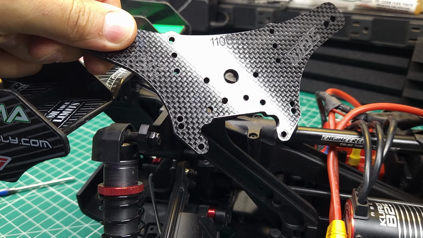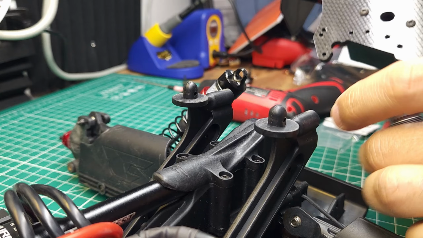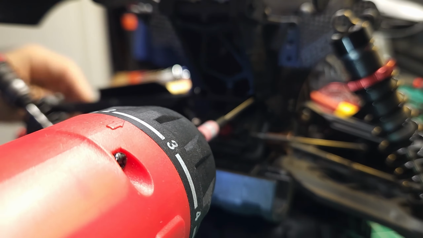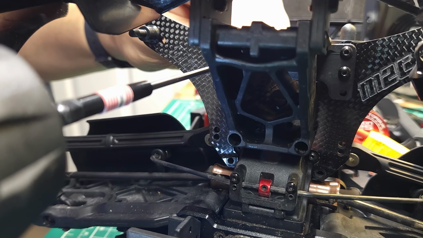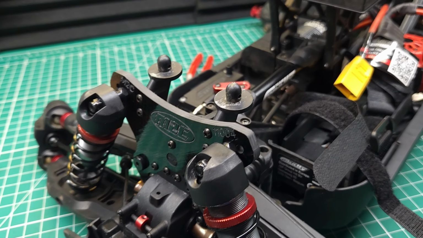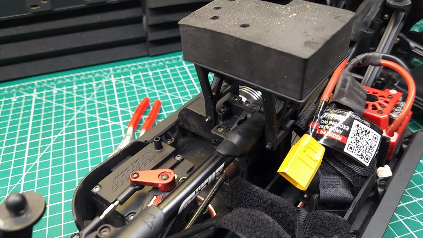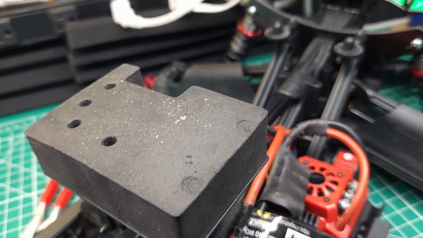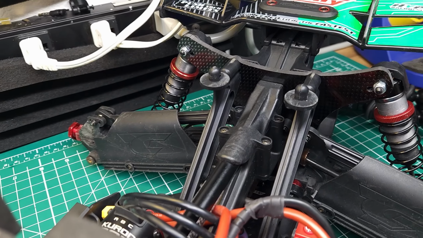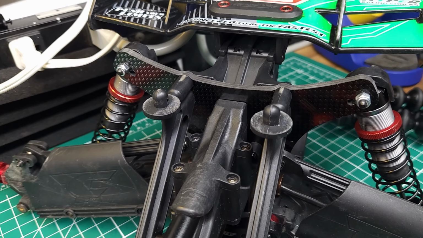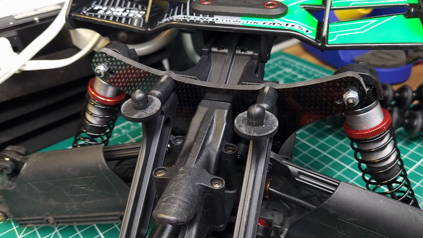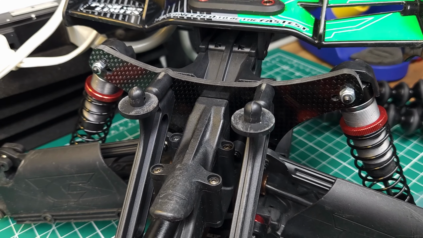Let's get this back tower installed. Well, there we go, guys. M2C towers are in, and they look absolutely awesome. They fit perfectly, as you'd expect from an M2C product. Now, the real question is, will they hold up to serious bashing? Let's go put a battery in and see if we can exceed that tensile strength.